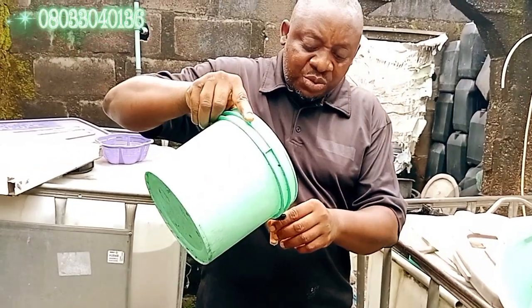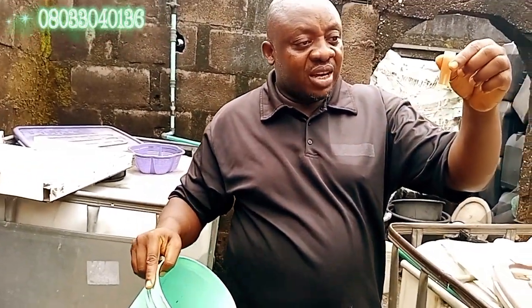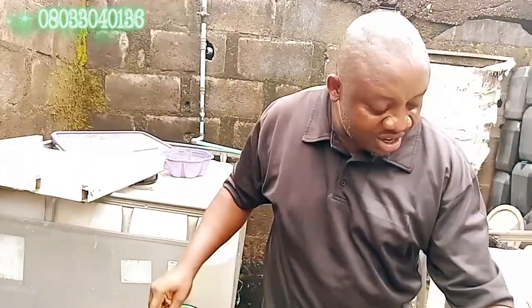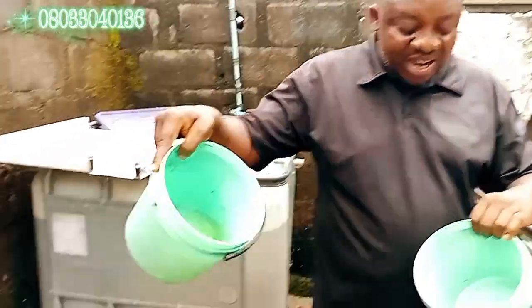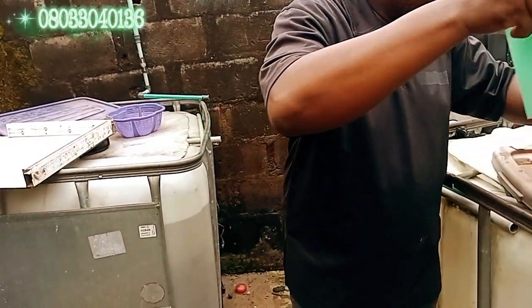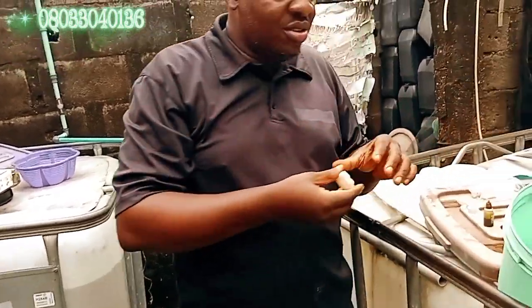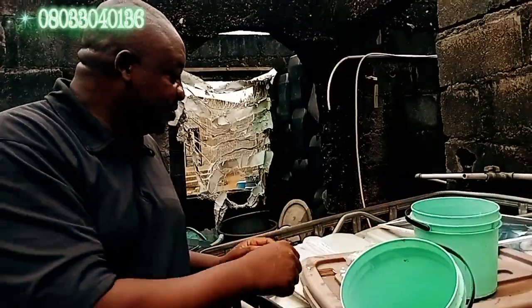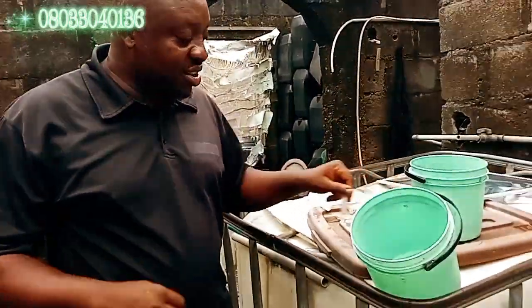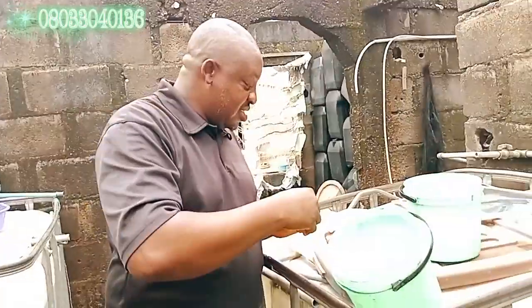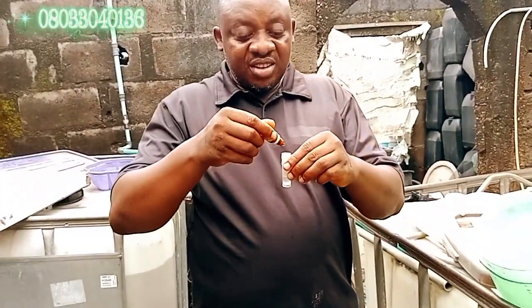So let me just put some level of water. So it's taking it back a little. But let us do it this way so that you can really understand what I meant. This is alkaline water. I'm putting the alkaline water here. Now I'm just going to count 2 seconds. Maybe we'll still achieve the result. 1, 2. I remove it. So let us do the testing now. So let me put it here.